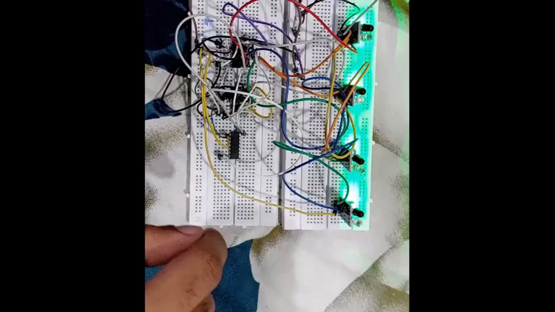These are the mux ICs. I have already discussed their connections and how I connected the sensors and this whole circuit. The way I connected the circuit on PROTEUS, in the same way I wired this circuit on the breadboard. So let me show you the combinations that we obtained.